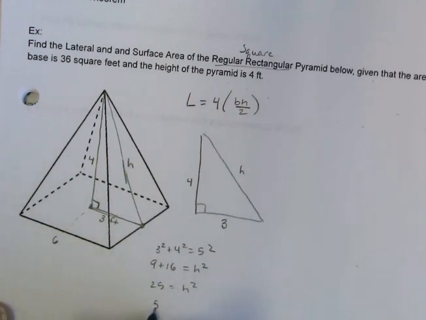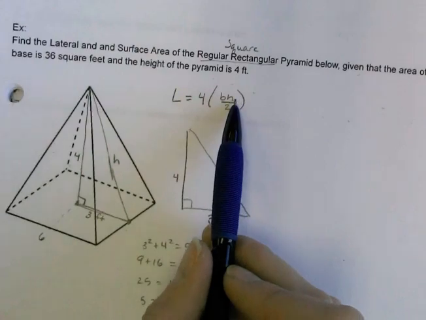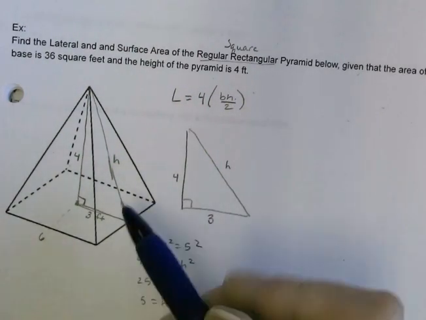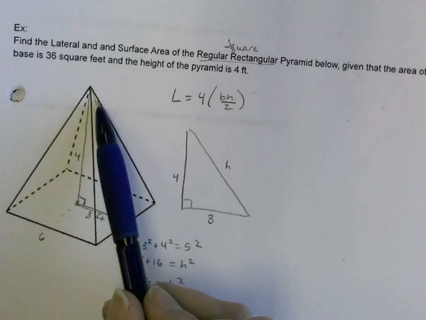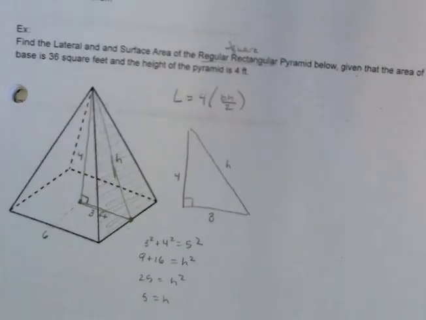Take the square root, 5 has to be h. Okay? So since I know that h is 5, I can now plug in 5 for h here, and remember that my base altogether is 6 if I'm trying to find the area of one of these lateral triangle faces.